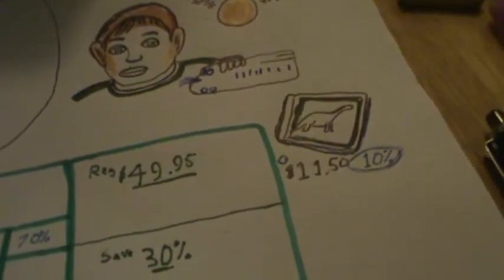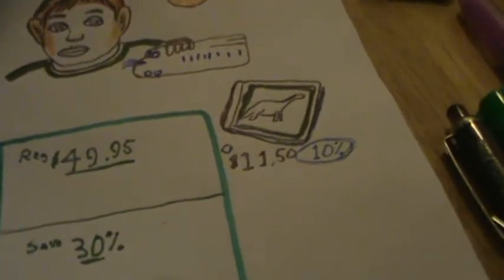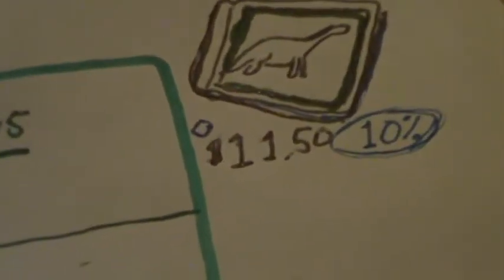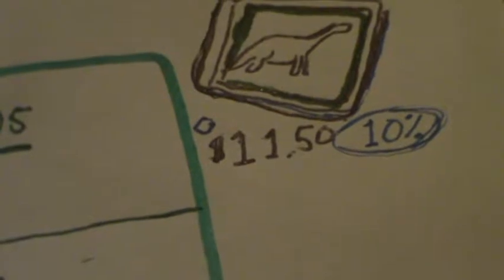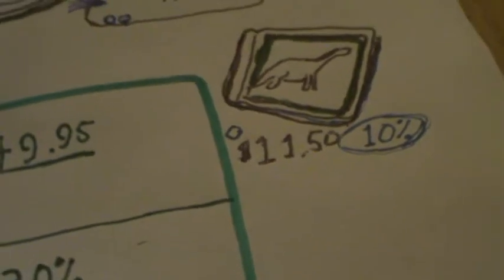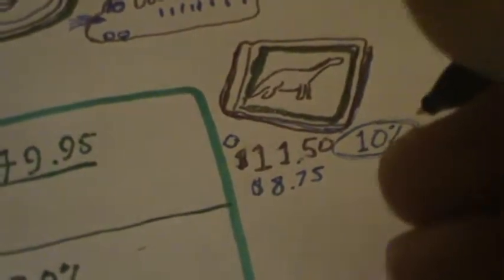So if most of us can remember going to the bookstore, a lot of times it's $11.50 and then say 10% off. A lot of times I'm thinking it'll probably be about $8.75, something like that. It'll be marked down to about maybe that much. So about 10% off, I would say, would be at around $8.75.